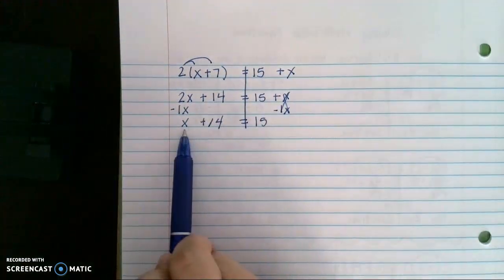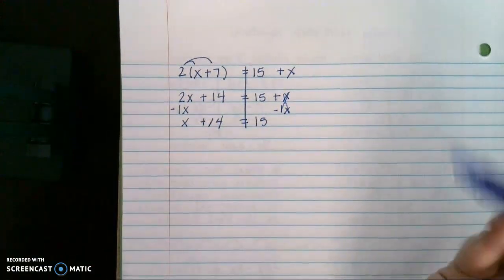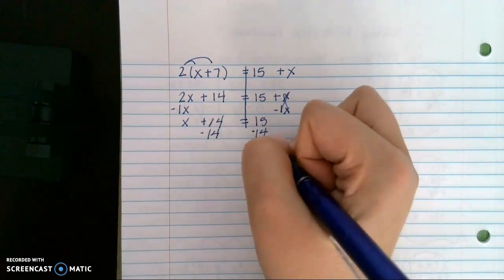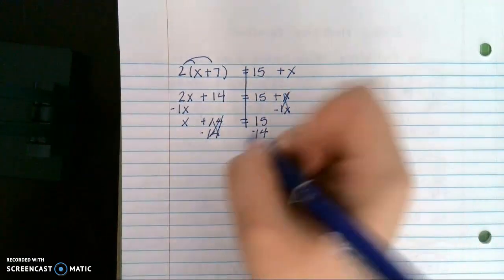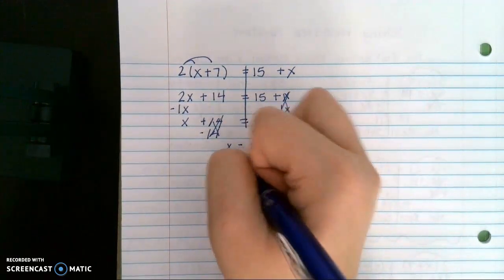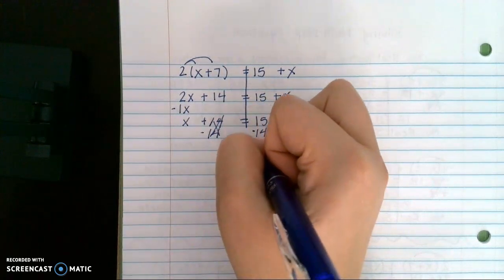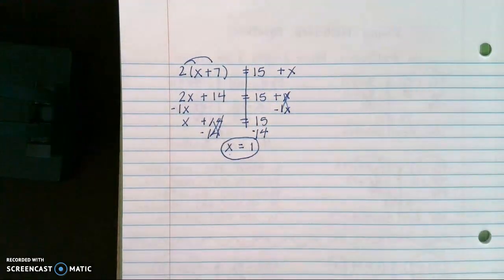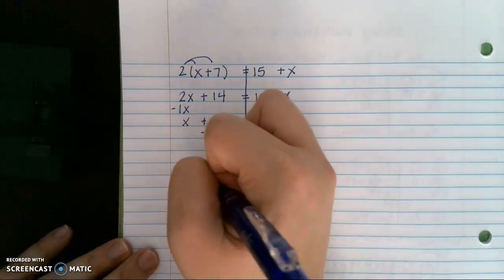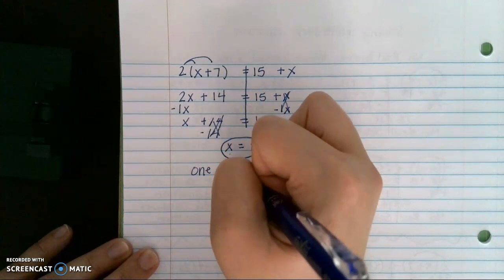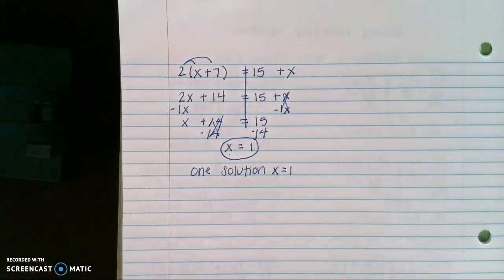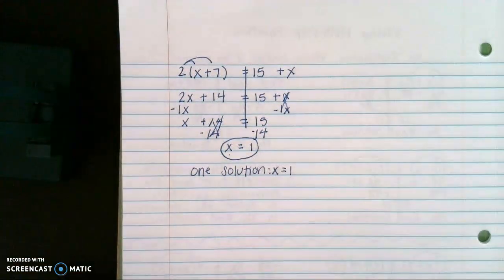Notice that my x did not cancel out. There's still a variable, so I need to continue solving. I'm going to subtract 14 from both sides of my equal sign. 14 minus 14 cancels out. 15 minus 14 is 1. Since x is all alone, x is equal to 1. So that has one solution, and in this case, x is equal to 1. So I would write that as one solution, x equals 1. I like to put a colon in between it to separate it out.